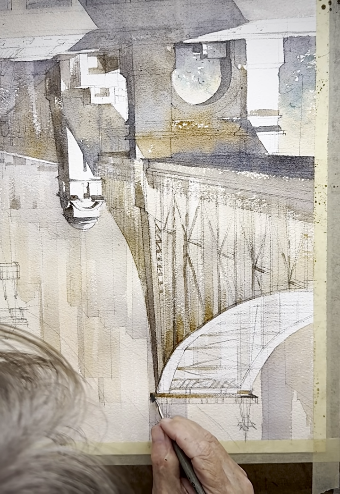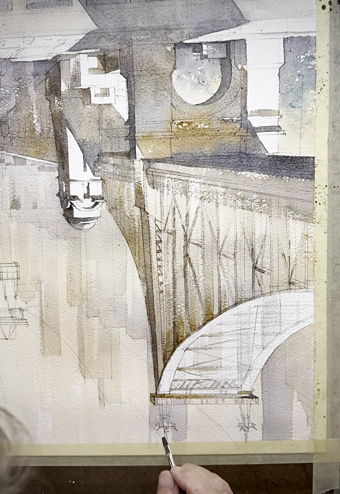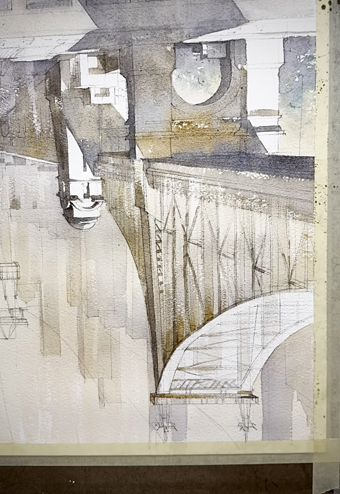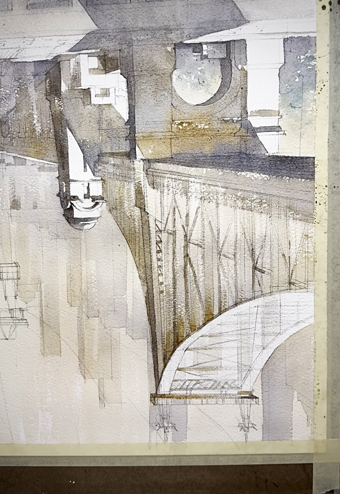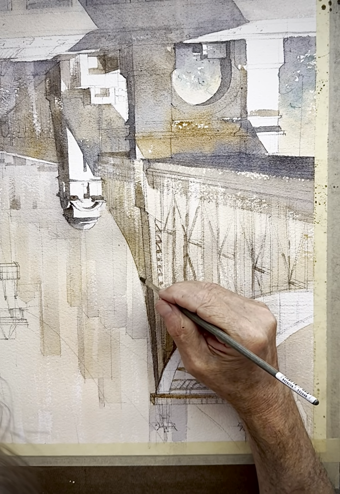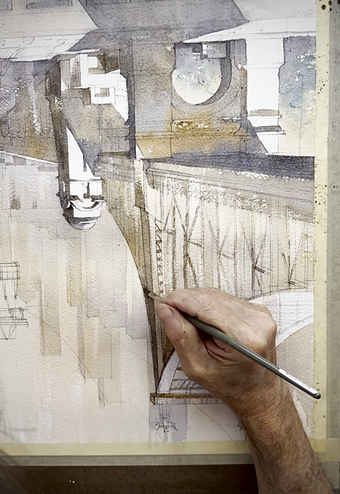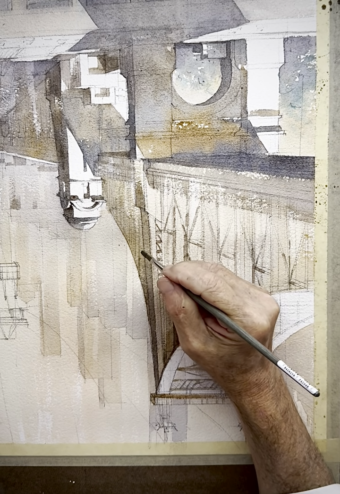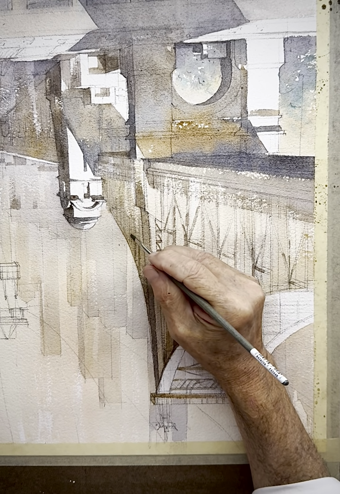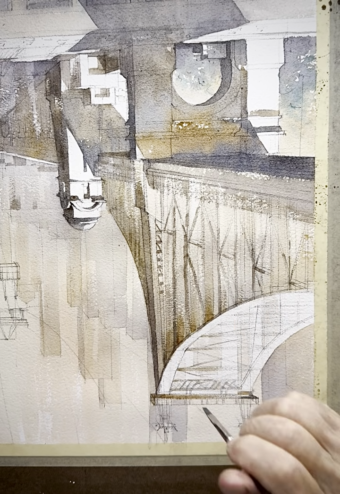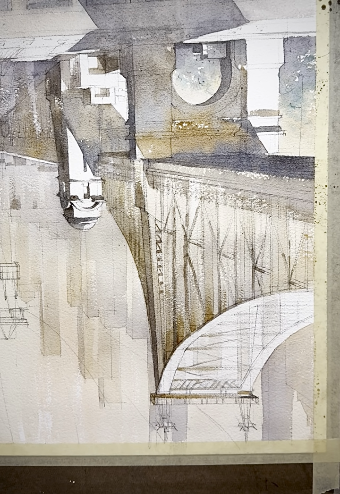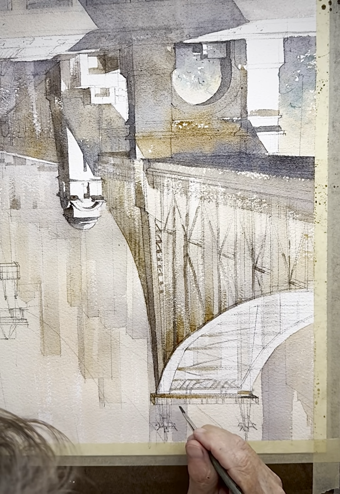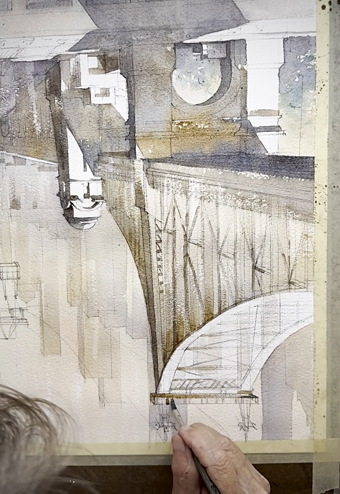At the very top, I'm going to go into some slightly darker tones, more of the Van Dyke brown, little bits of probably neutral tint and little bits of even blue, the French Ultramarine. Don't need a lot of identity up here, but it does need some value to help anchor the whole painting.